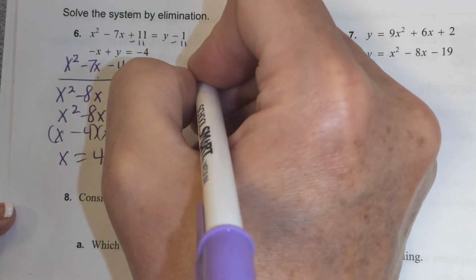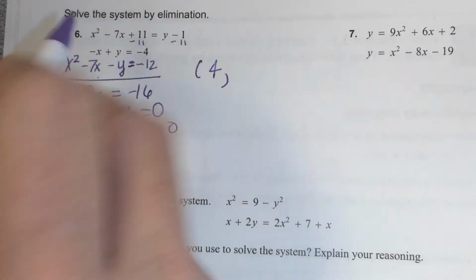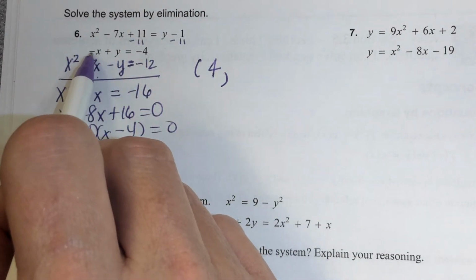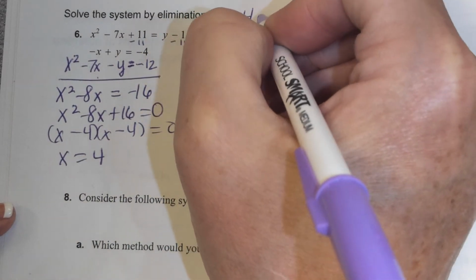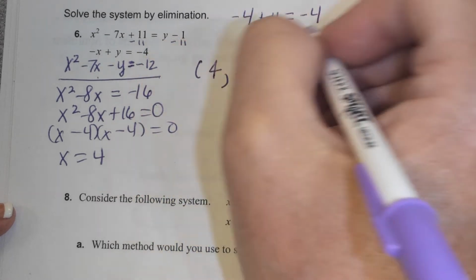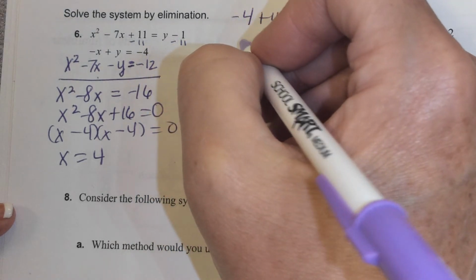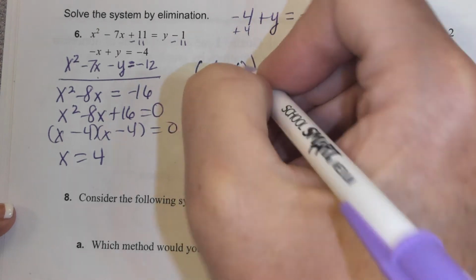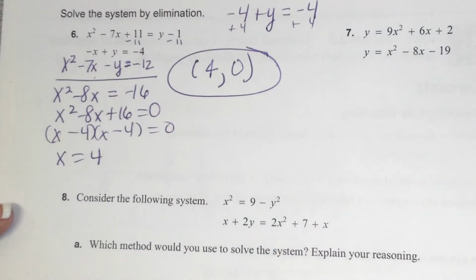So now I have to plug that back in. I can plug it back in anywhere, but this looks easiest. So I'm going to do negative 4 plus y equals negative 4. And so adding 4 to both sides, I'm going to get 0. So that's going to be the only solution right there, 4, 0.